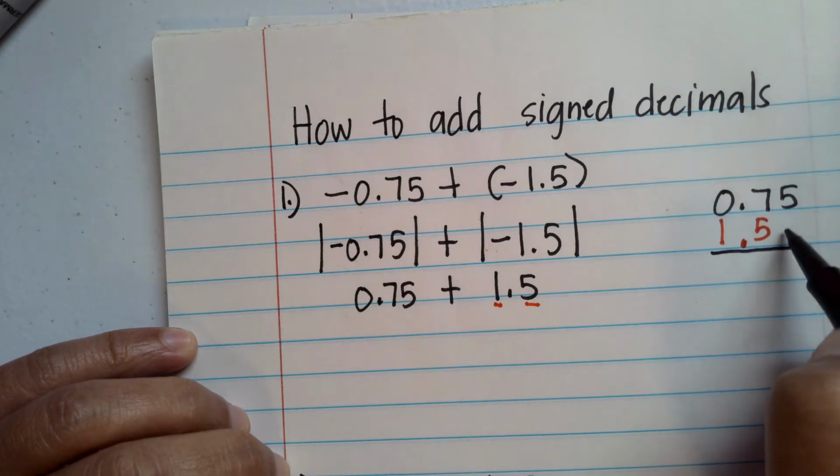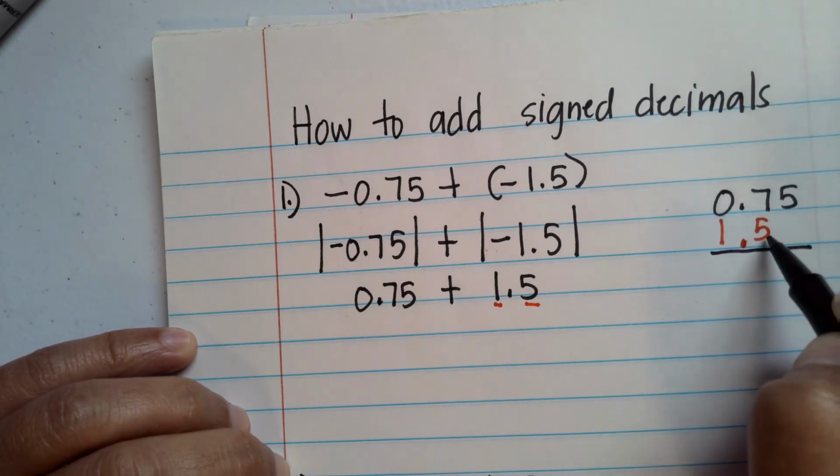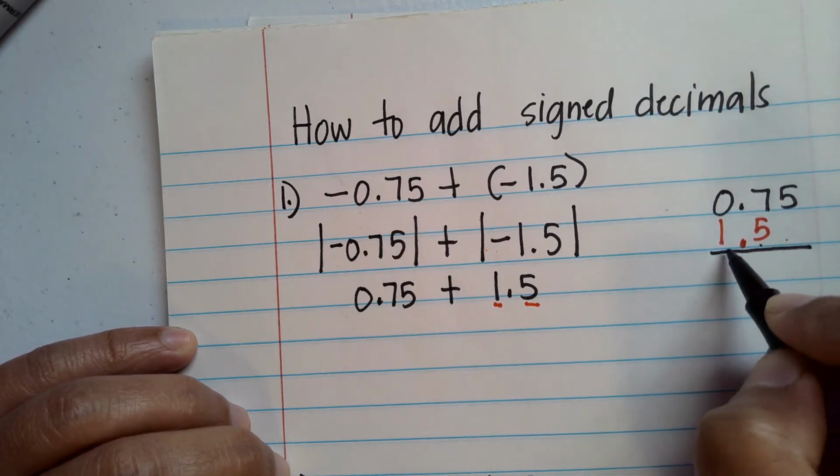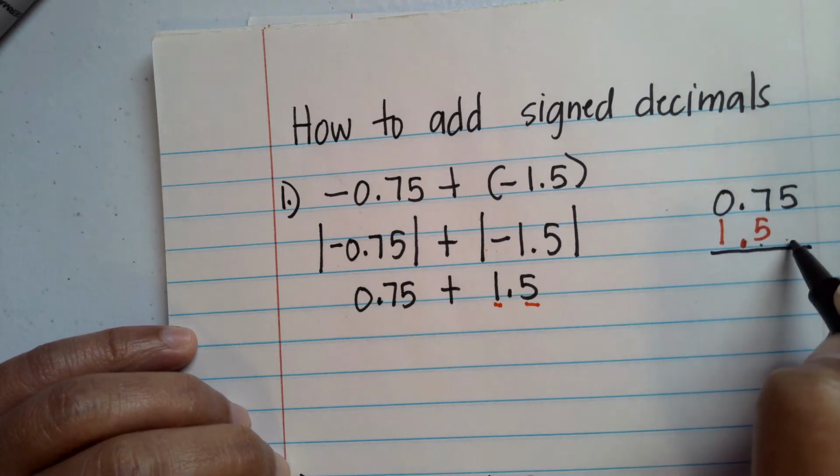Now, since there's no digit written next to this 5 written in red, you can think of it as there's a 0 there, because 1.5 is the same as 1.50.